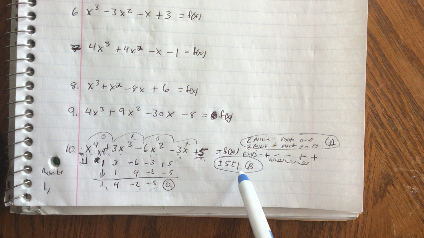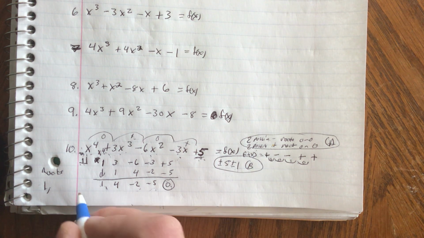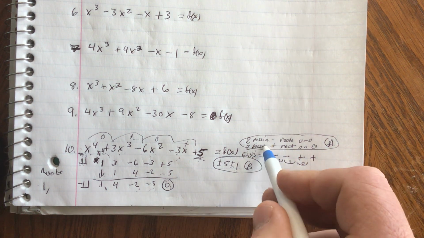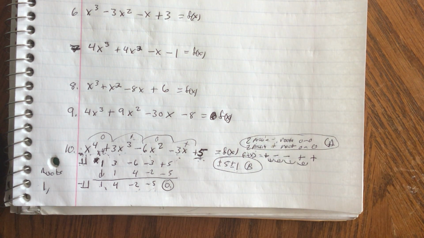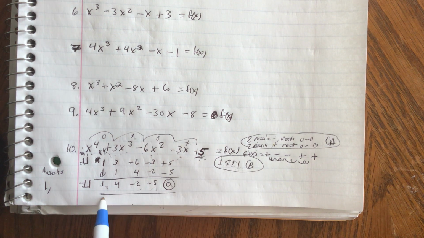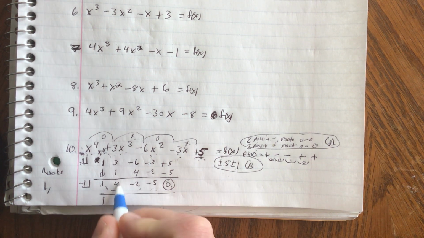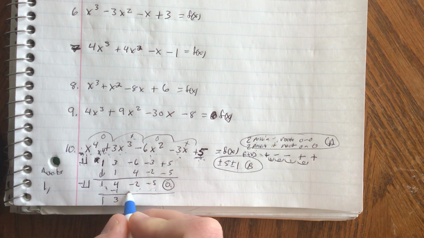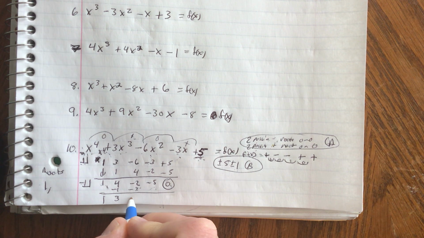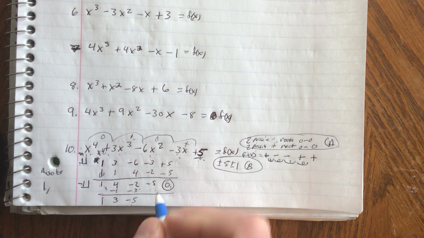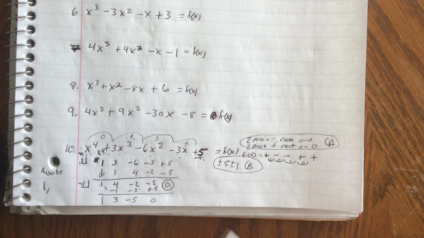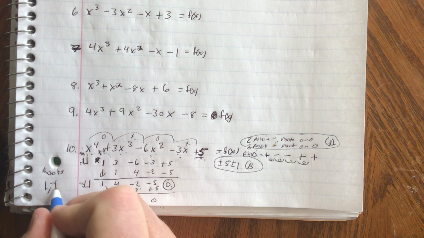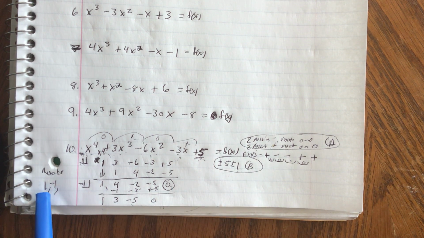Now, I'm going to try negative 1 just to see, because again, it's easier to do this by 1 or negative 1, knowing that I have a possible negative root of negative 1. So I'm going to drop down again the 1, times it, negative 1, 4 plus negative 1 is 3, times it, negative 3, add it, negative 5, negative times a negative is a positive 5. Boom, I got a 0 again, which is sweet. So therefore I know that negative 1 is also a root. So I've got one of the positives and one of the negatives.